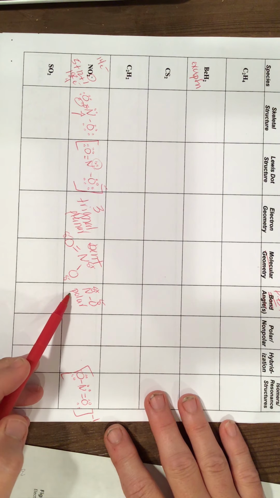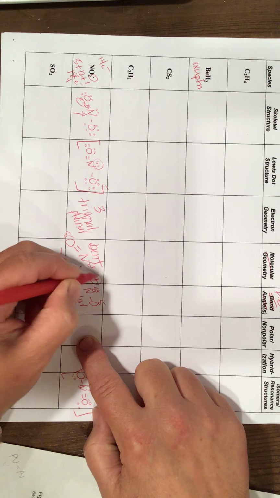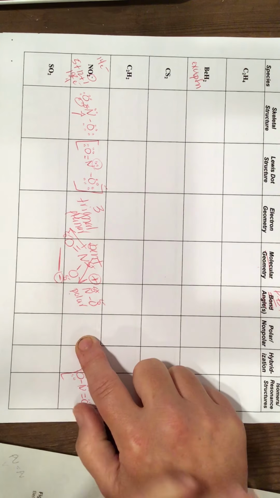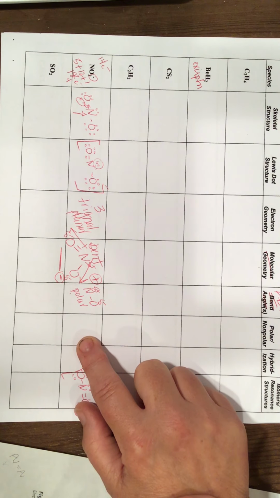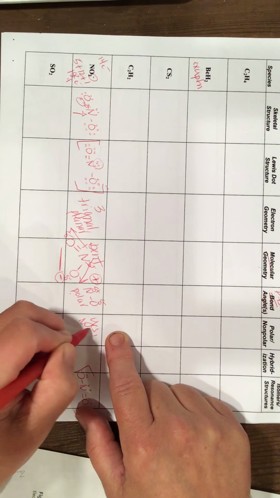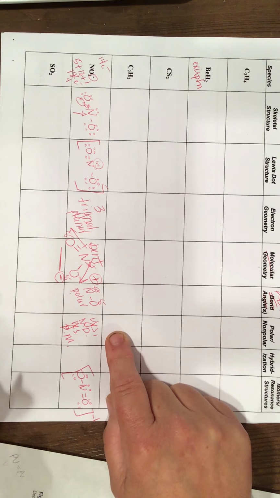This one, all right, you've got your minuses down here, you have your plus up here. If you want to draw vectors and add your vectors tip to tail, you can certainly do it that way, okay? And so this one is yes, net dipole, yes, polar molecule, okay?